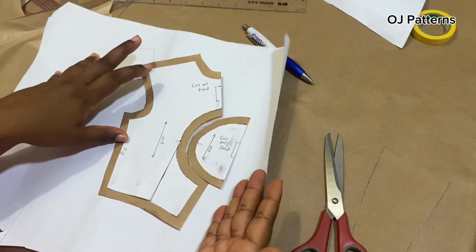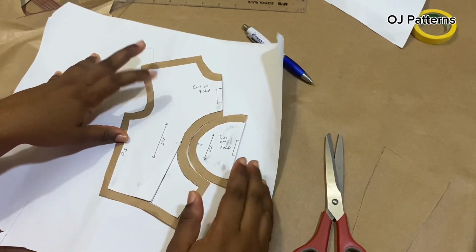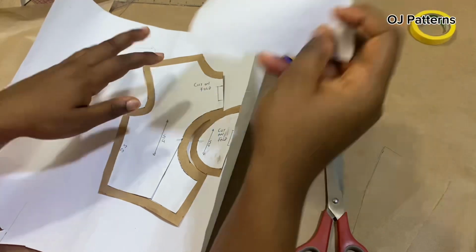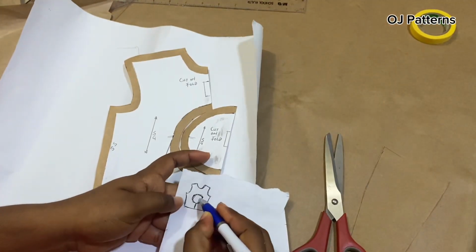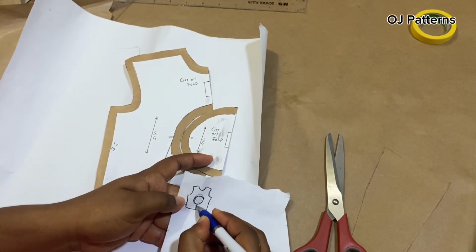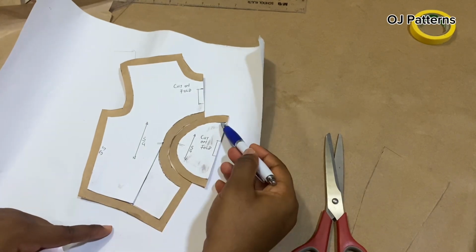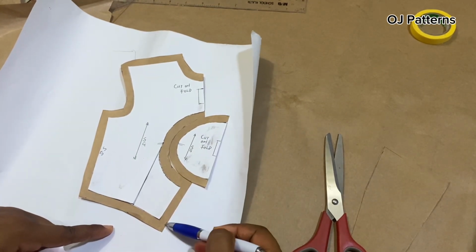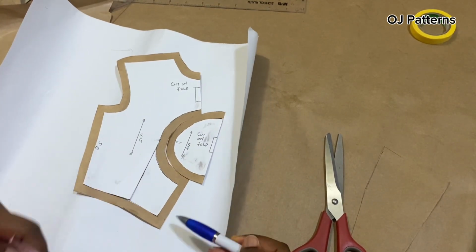So don't forget to label as you work so that it indicates. So this is what we have here. So as you can see, we have the circle, and then we have a seam down here. So that's what we have. We have the circle, and then there's a seam down here to complete it.